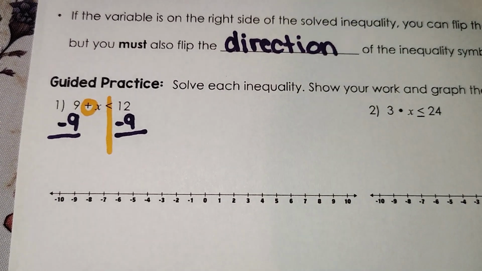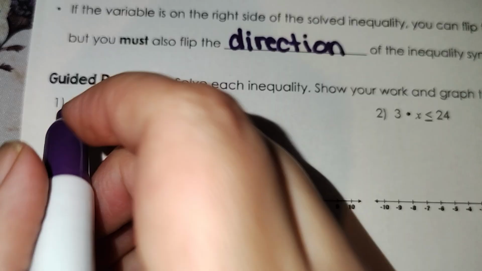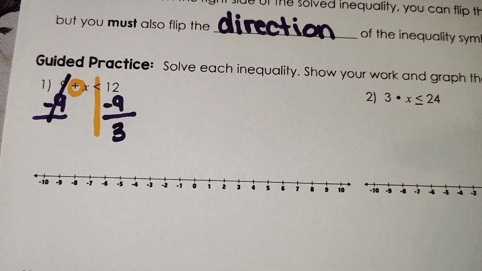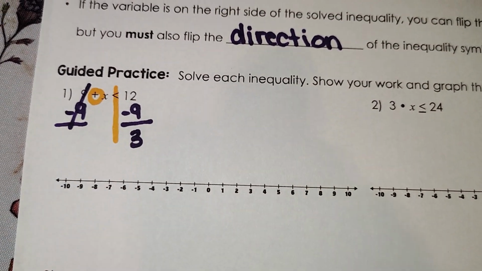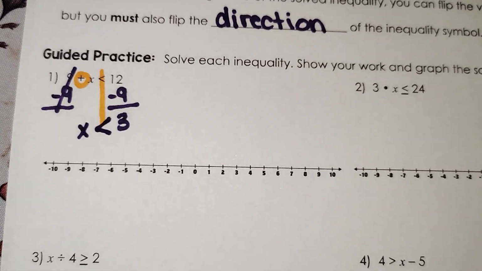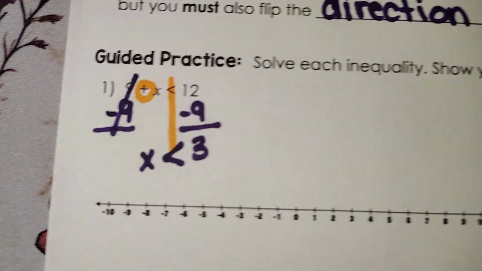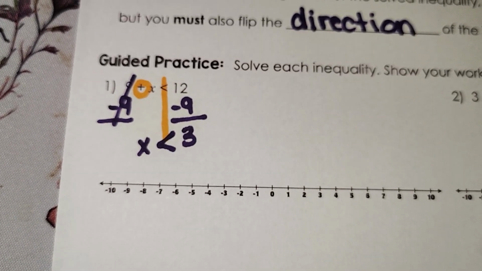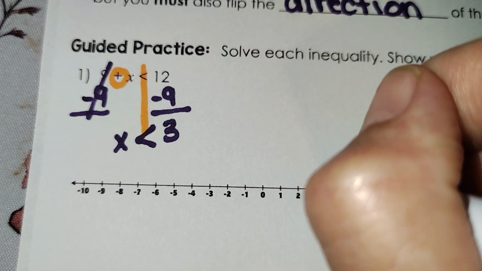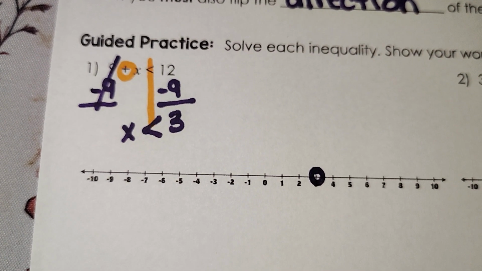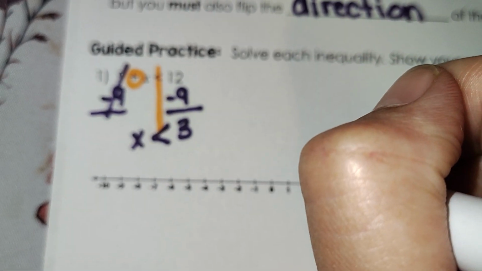12 take away 9 is, hopefully somebody says 3. Because if not, then I'm not doing a very good job here. Remember that 9 cancels out. So now our inequality should look like x is less than 3. So how are we going to graph this? First of all, am I open or closed? Hopefully somebody said open. So I'm going to go to 3. I'm going to draw that circle. It's going to stay open. I'm going to draw an arrow going the same direction as my inequality.